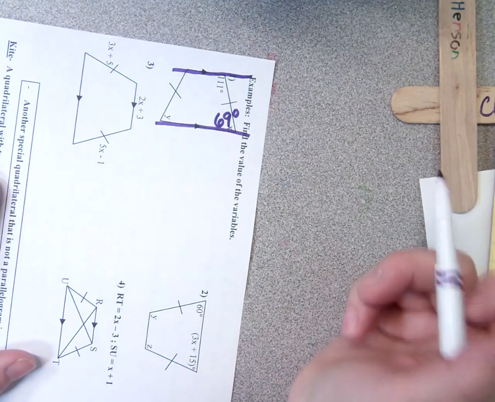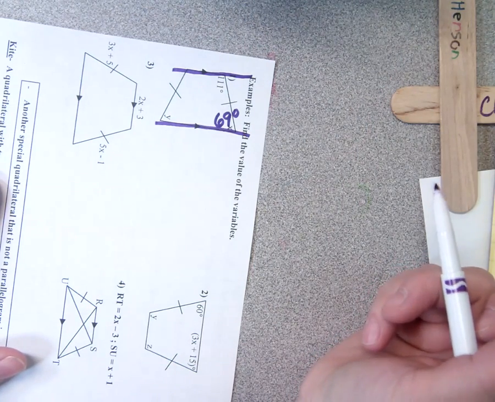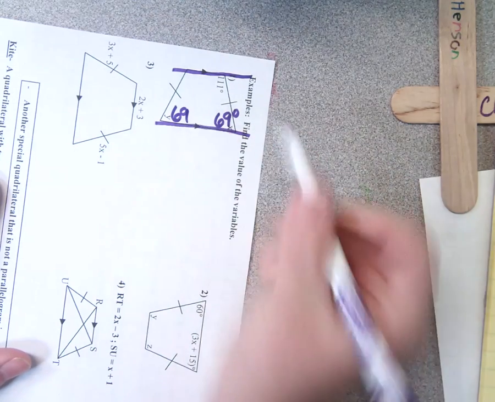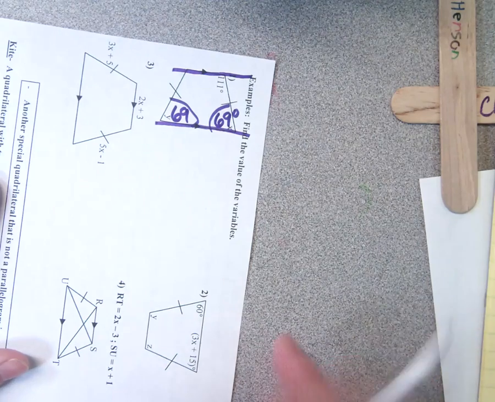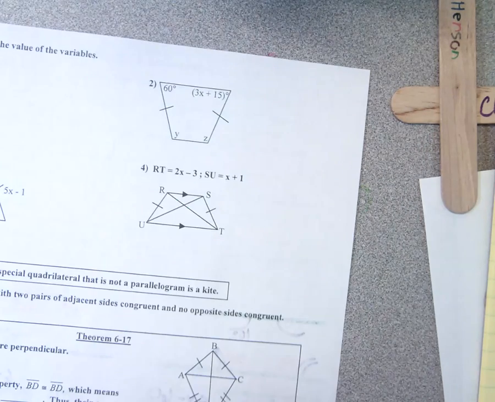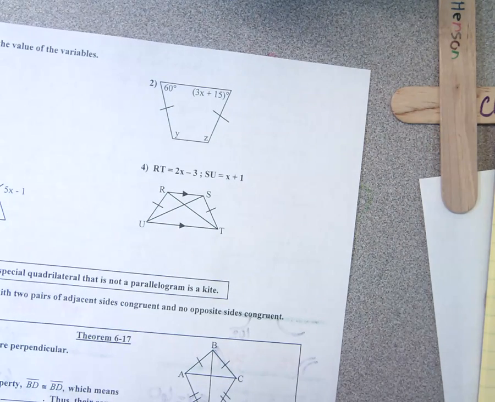Gavin, what would Y be? It's also 69. The X and the Y, those are up against a parallel side, so they're the base angles, so they're congruent. I just wondered if turning this trapezoid sideways would throw you or not. Okay, take a second, try number 2, and I'm going to draw some more sticks.